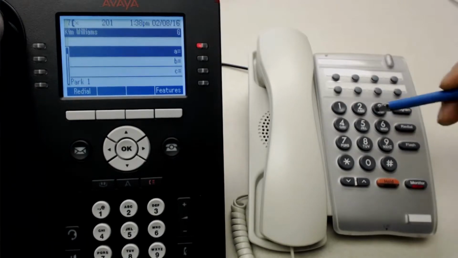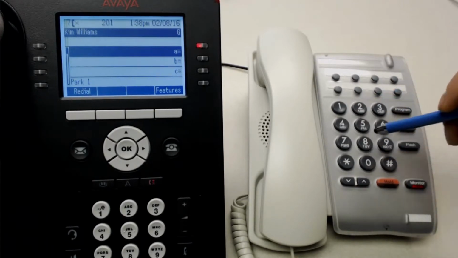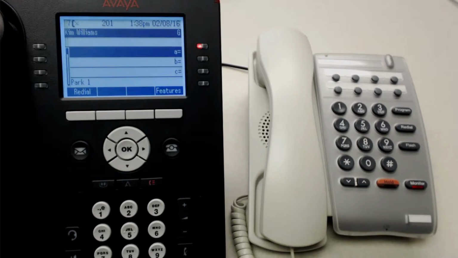Please enter your mailbox number. Put in 208. You have one new message.